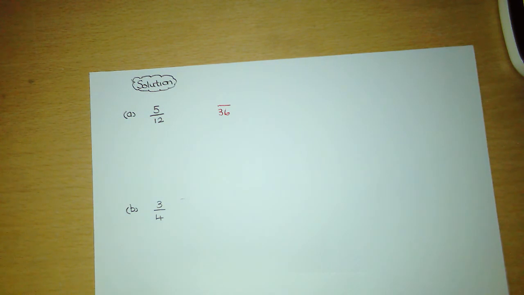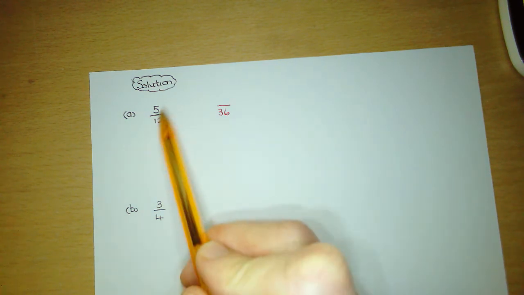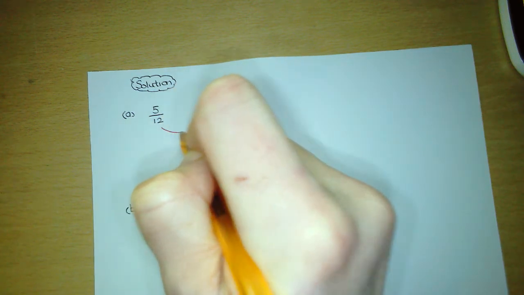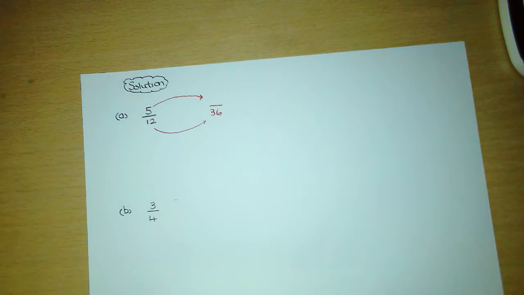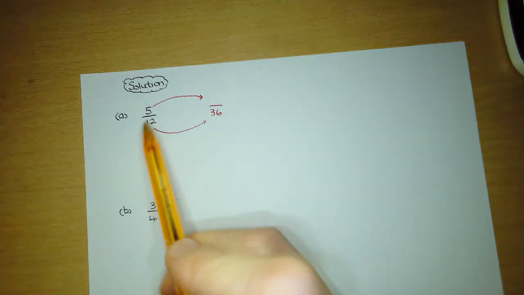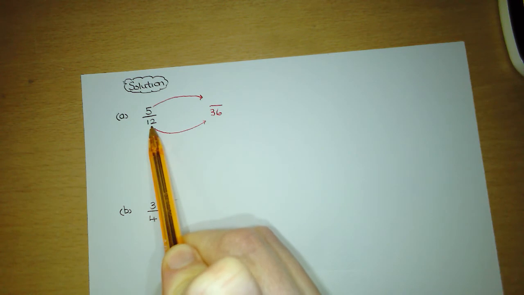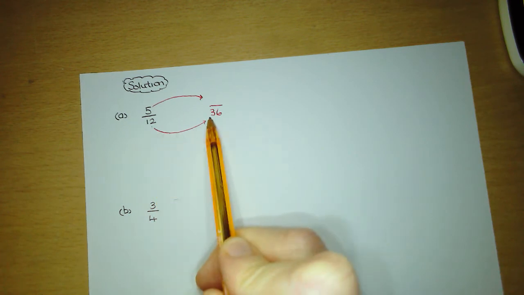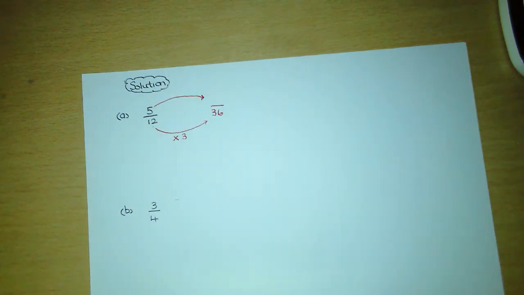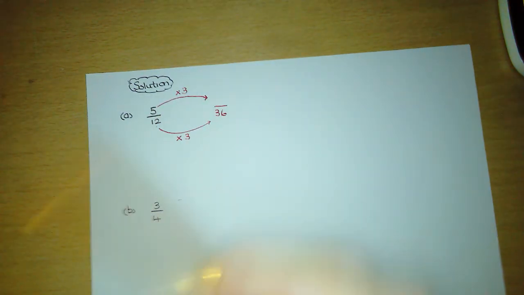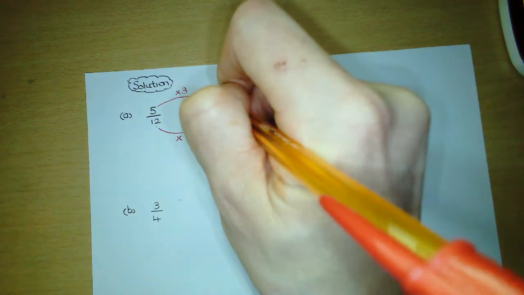Now, in order to turn 5/12 into an equivalent fraction, we have to multiply the denominator and the numerator by exactly the same number or same value. So start with the denominator here. You ask yourself, what must I multiply 12 by to get 36? Well, you're going to have to multiply by 3. So whatever you multiply the denominator by, you have to do the same to the numerator. We'll have to multiply it by 3. So 5 multiplied by 3 is just going to give us 15.